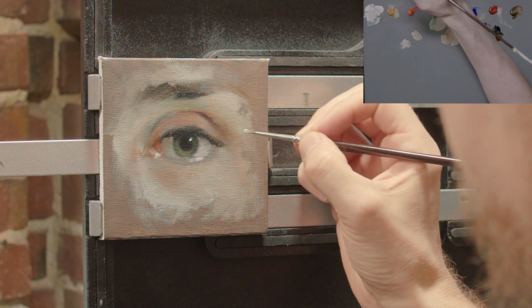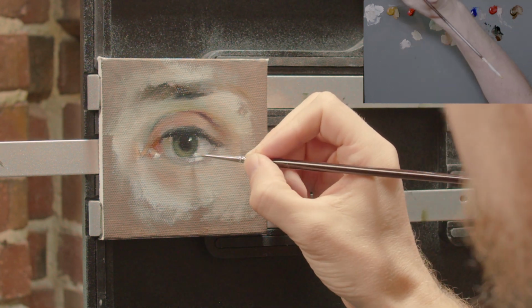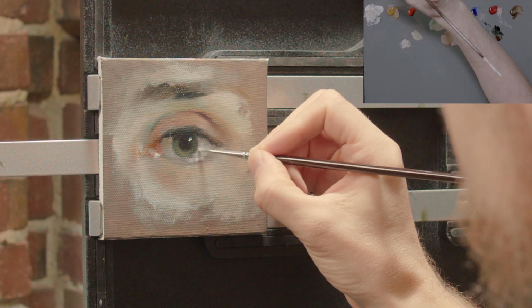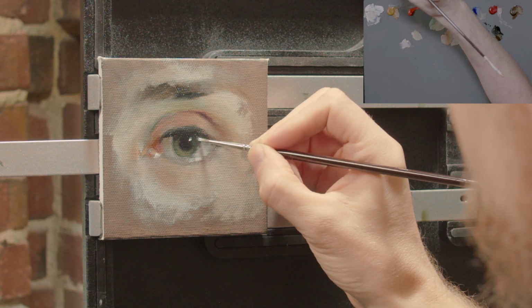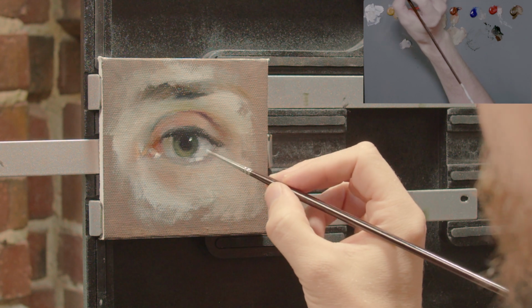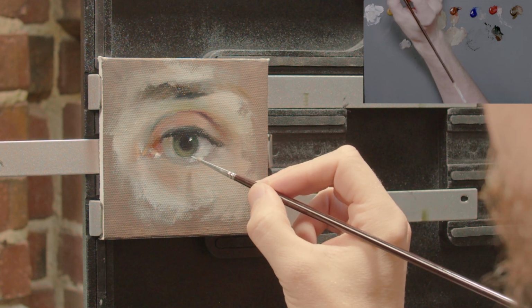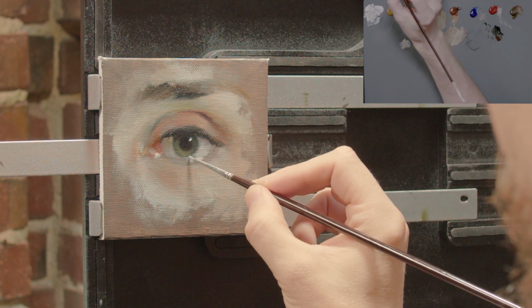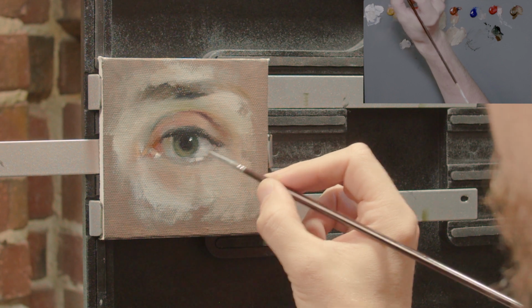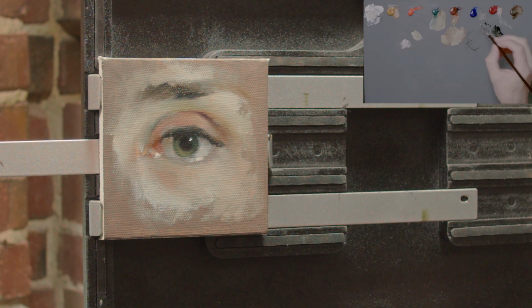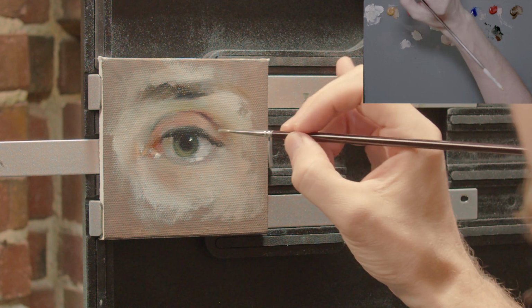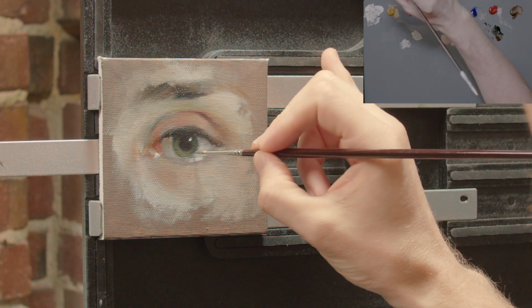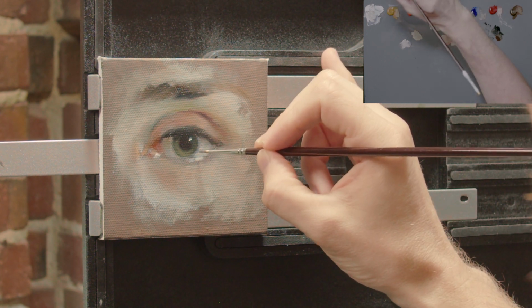If it softens these edges, then it's going to be good on the eye. Rather than a hard edge, you just want to keep it soft. So you can use a little bit of blue in there, and then soften it out some.